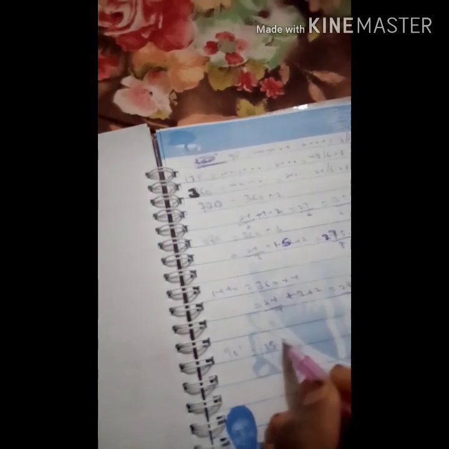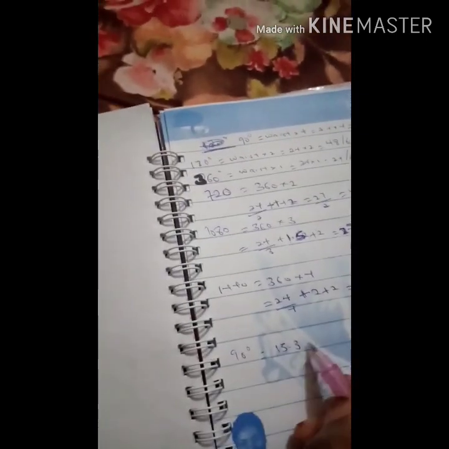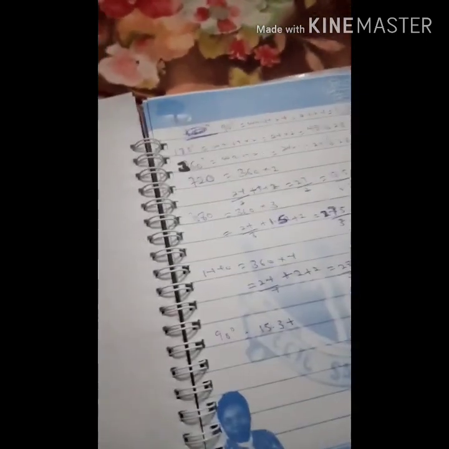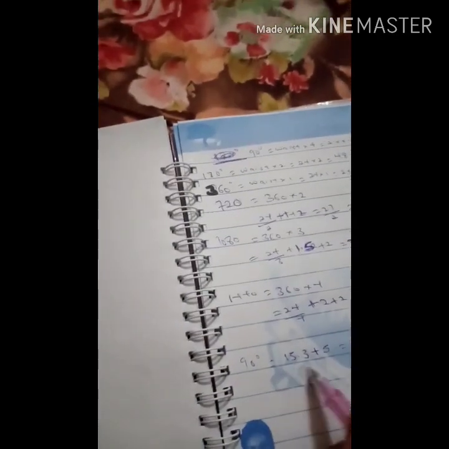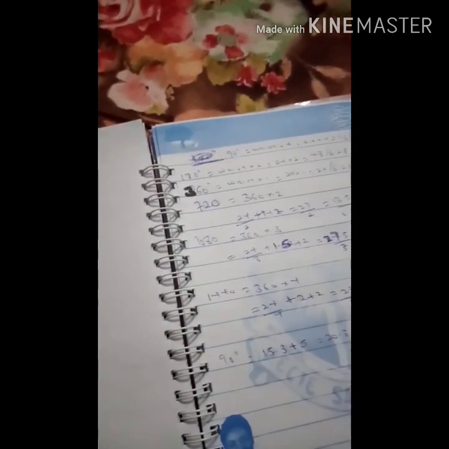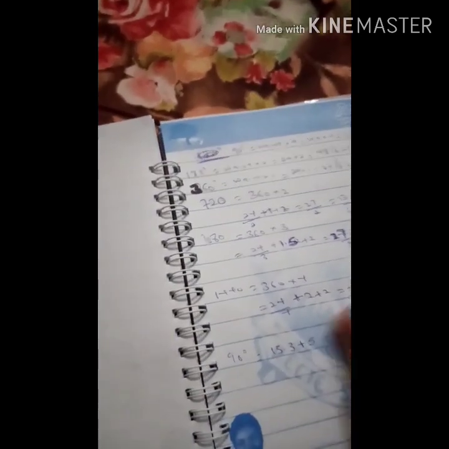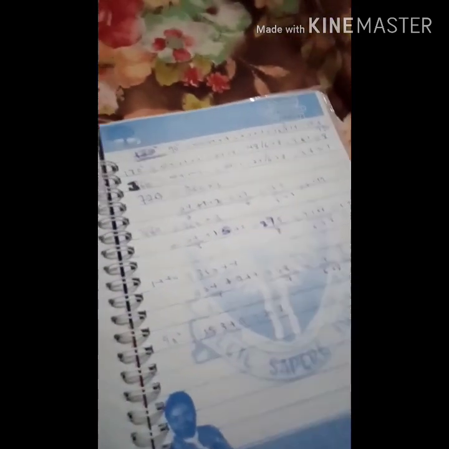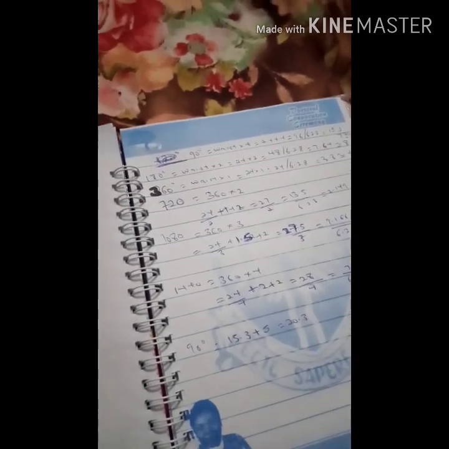You take your 15.3 and you add your length. Let's assume the length of the flare you want for your blouse is 5 inches. You add your 5 inches to it, so that is going to be 20.3. So the total length of fabric you'll be needing is 20.3. That's how to determine it.